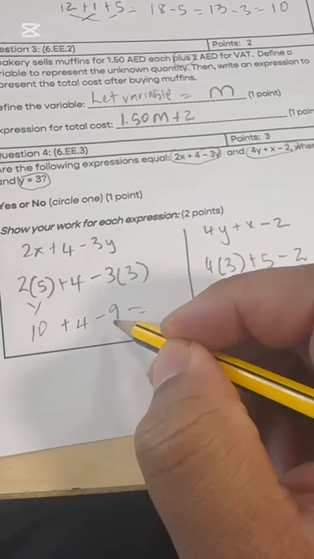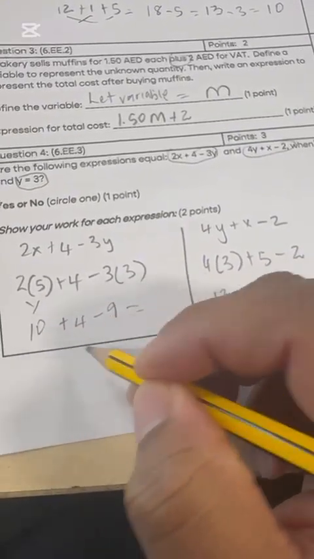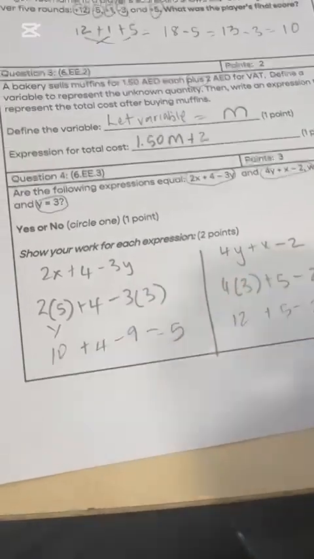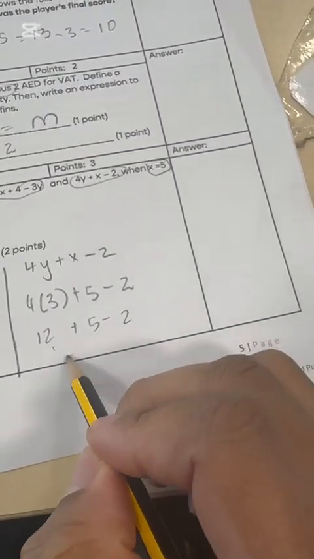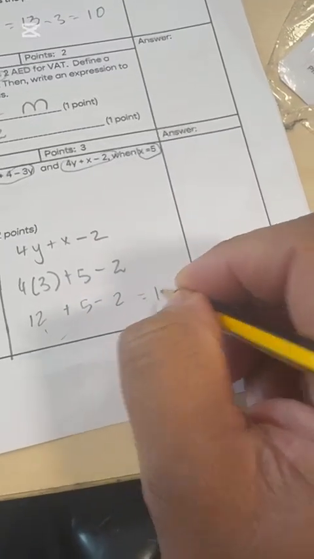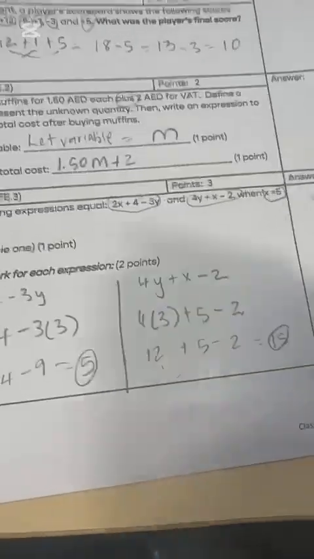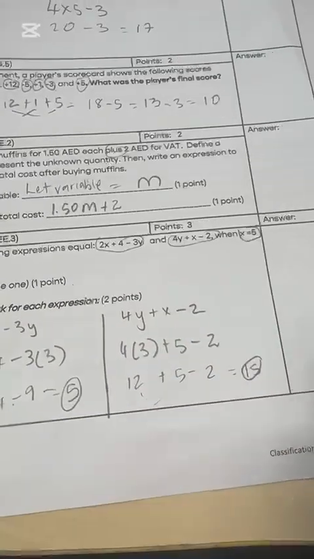You'll end up with 5. Next, 12 plus 5 gives you 17, minus 2 will end up with 15. So one equation is 5, one is 15. So it's a no. You get 1 point for that, 1 point for the working on one. So you get all 3 points.